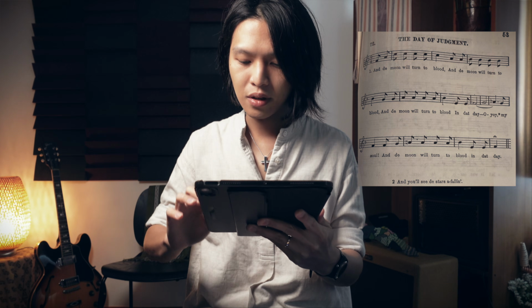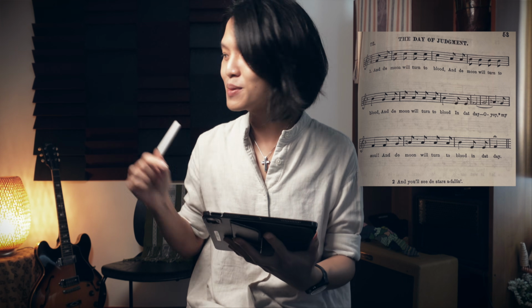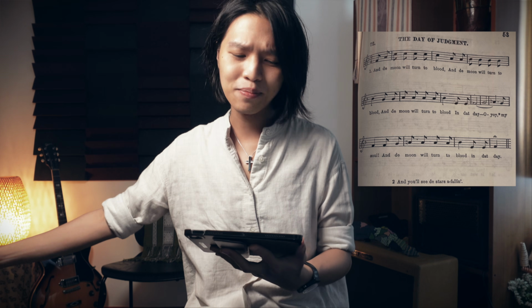Let's go. Alright, so first, what we're gonna do is I'm gonna sing you the song. And I'm going to be singing it in the key of E major, although it's written in the key of F major, but I'm going to sing it in the key of E major because that's the key I know suits my voice. You can sing it in any key.